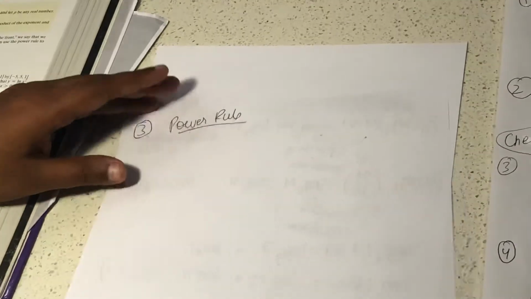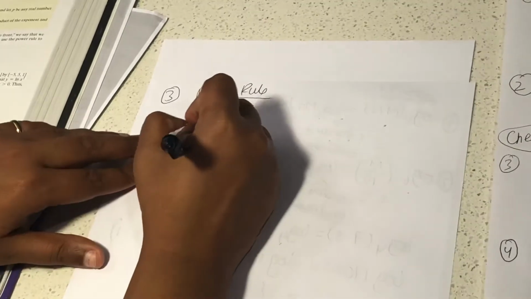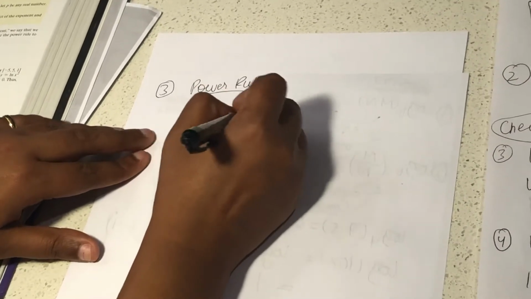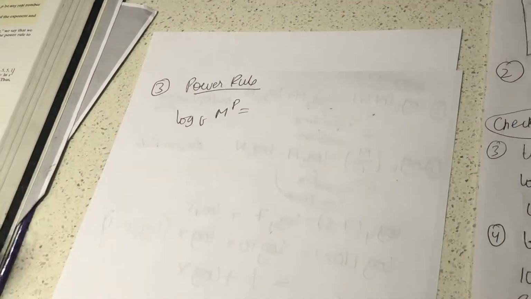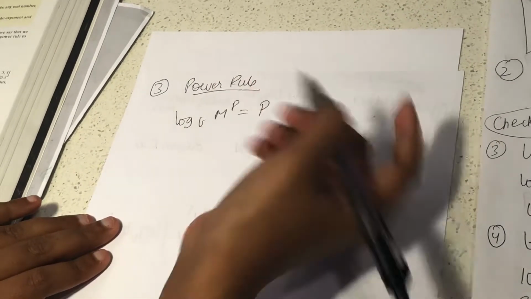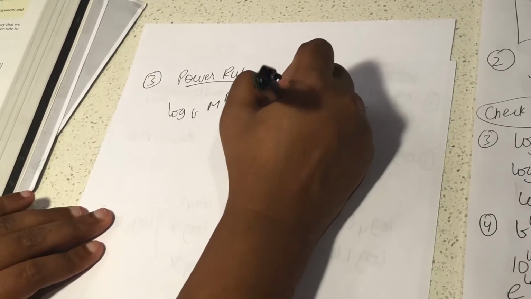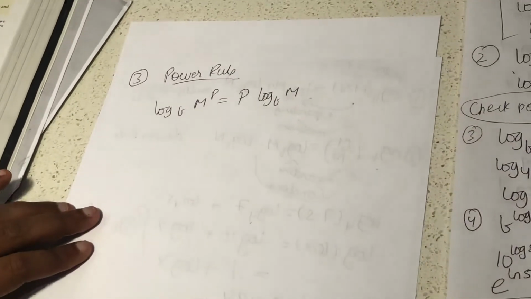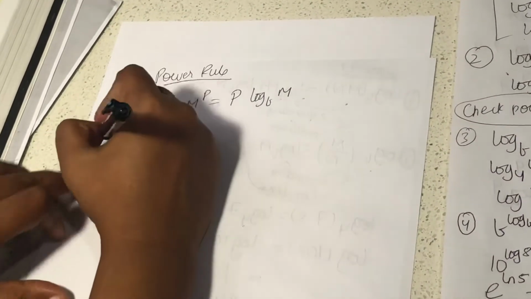Power rule. What this power rule says is, if you have some log base and some number raised to power p, what does the logarithm do? It picks up this power and throws it in front. It will pick up this p and throw it in front, and you will be left with everything else. It picks it up and throws it in front.